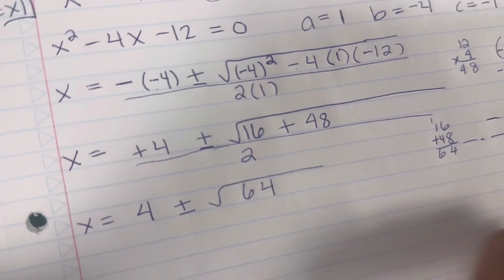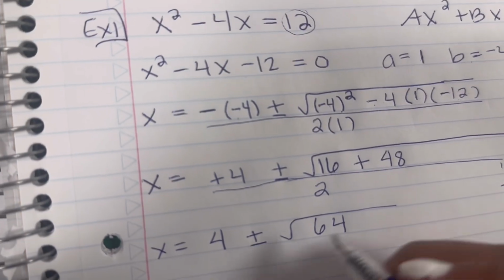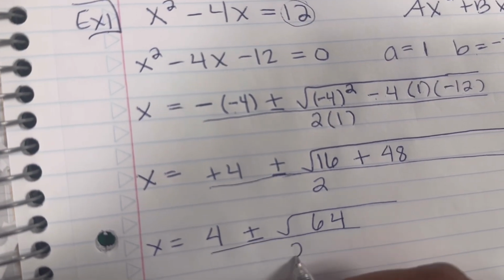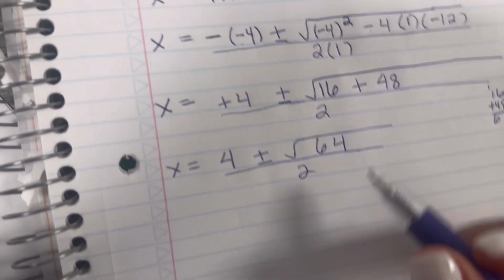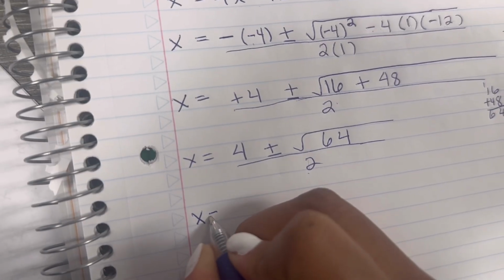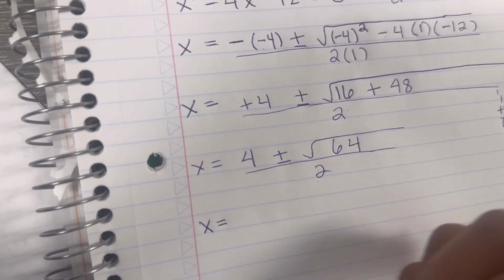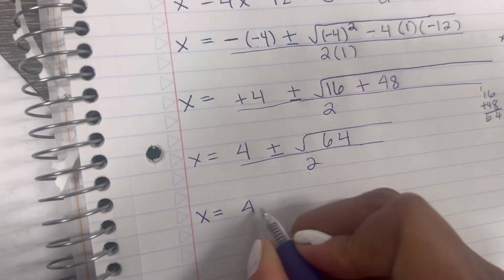That should be a head problem, but I showed you by hand. 48 plus 16 is 64, and divided by the 2, okay? I usually don't keep dividing by 2 until the very end to save room, which you'll see on the next problem. And then, once you have your radical 64, well, simplify.